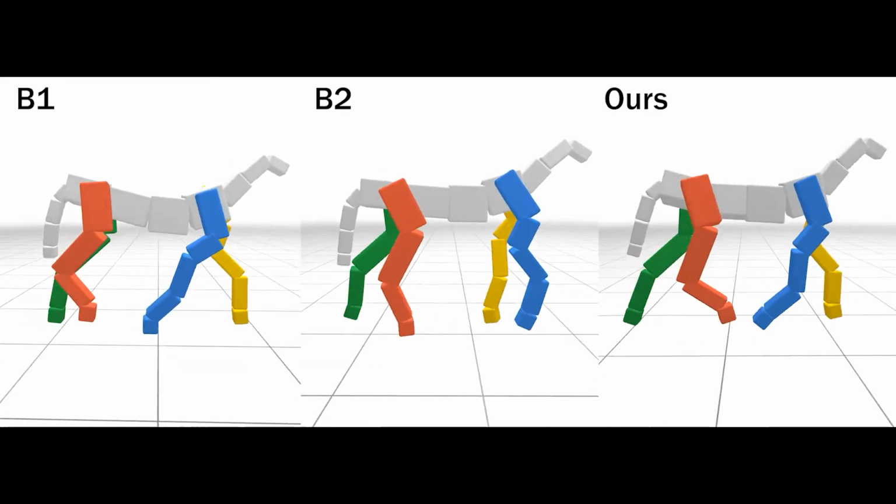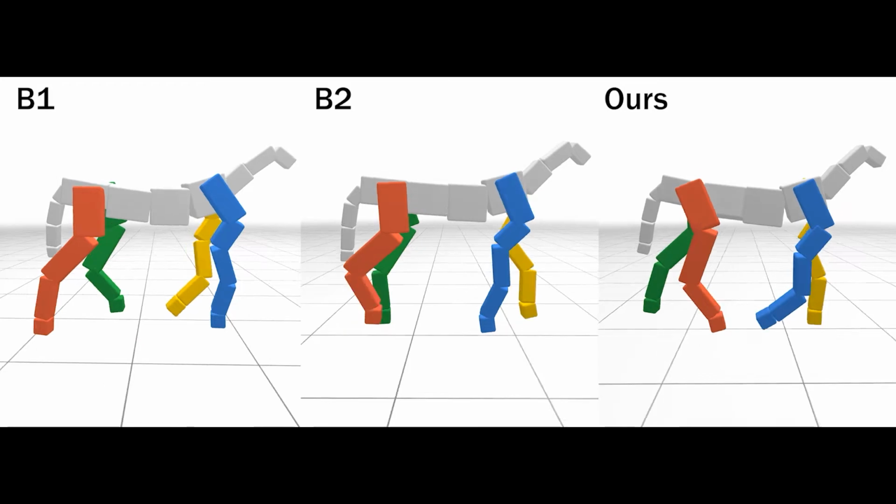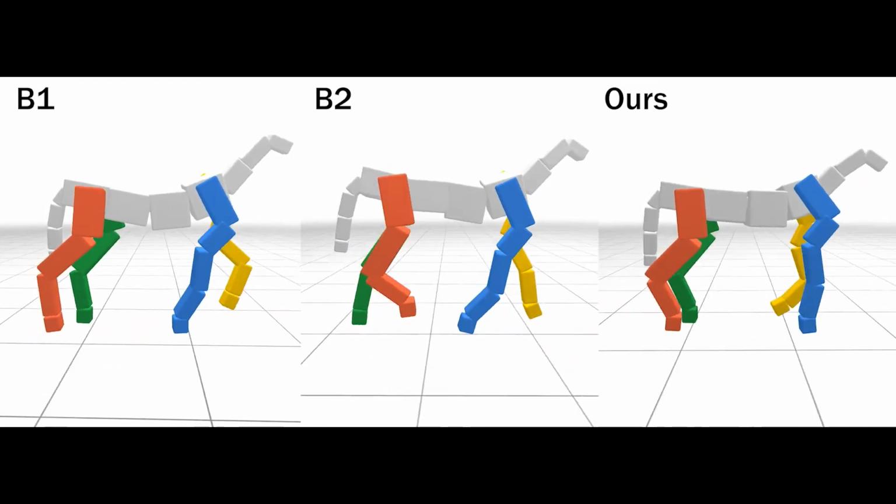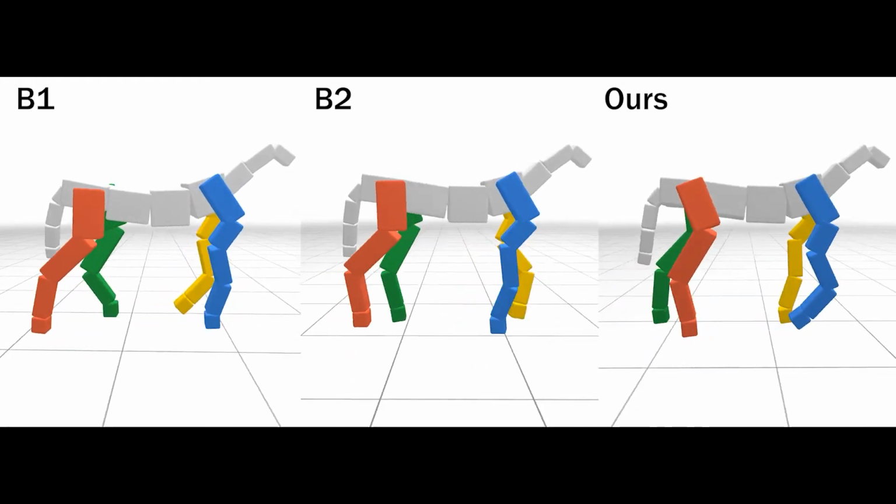B1 generates the motion with increased stride length, but it cannot satisfy the target velocity. The motion generated by B2 satisfies the target velocity, but the gait pattern is the same as walking.